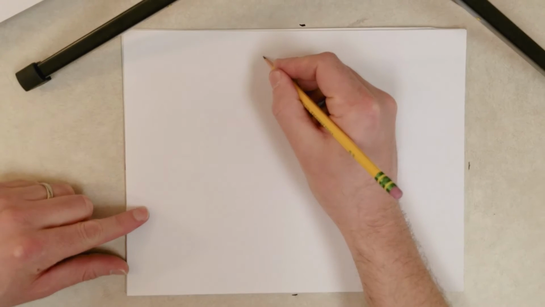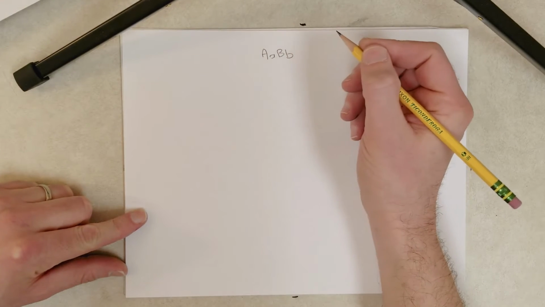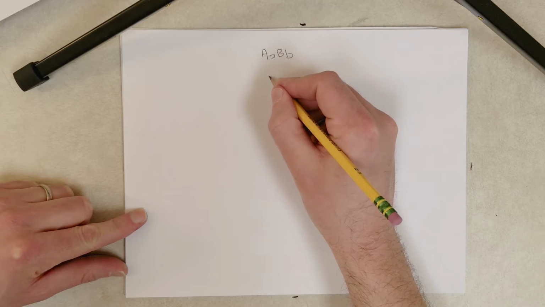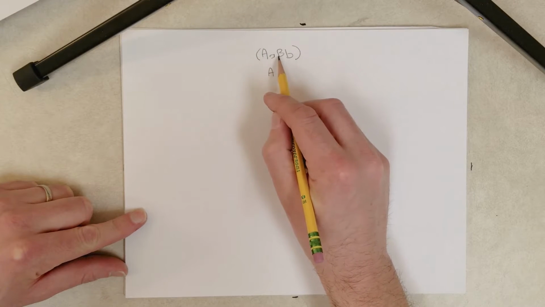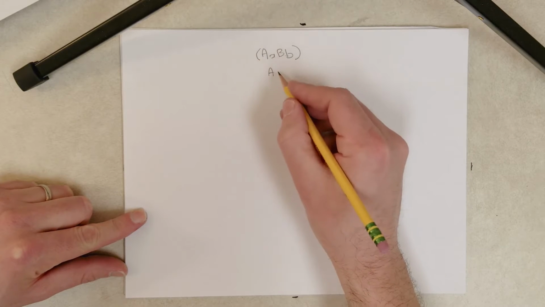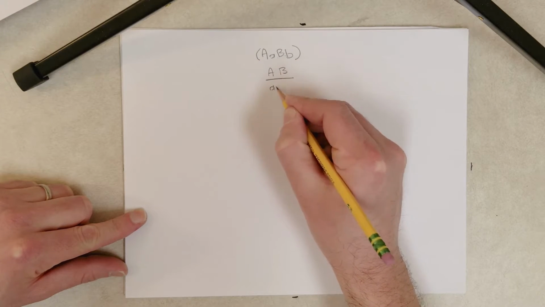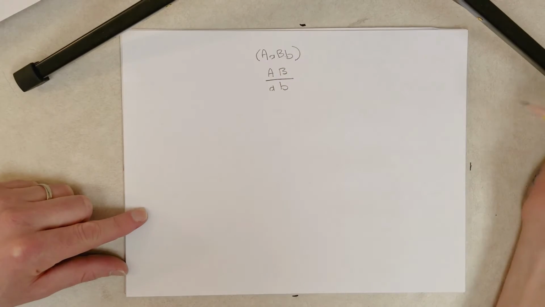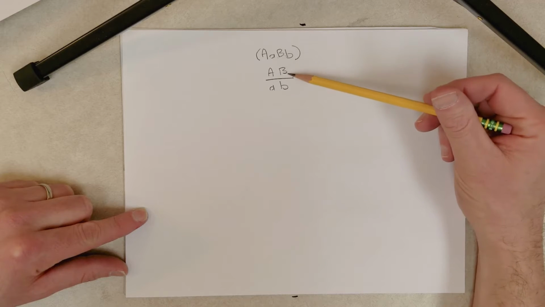Hi everybody. In this video, we are going to talk more about linkage, and we are going to start with an organism with this genotype. However, the genes are linked and the alleles are arranged on the chromosomes as indicated here.